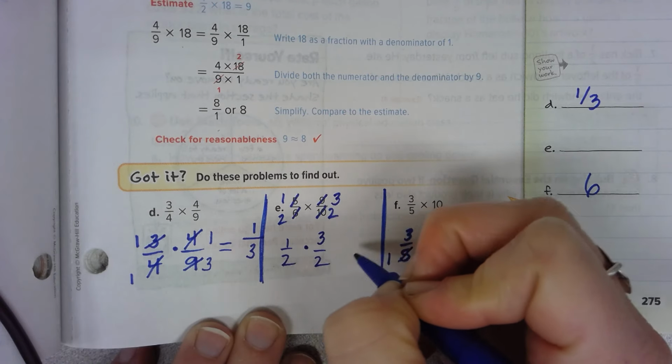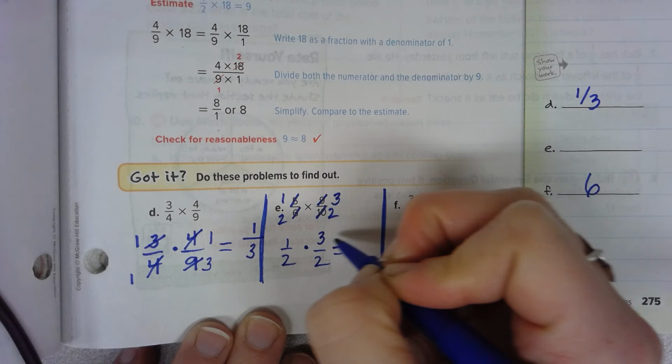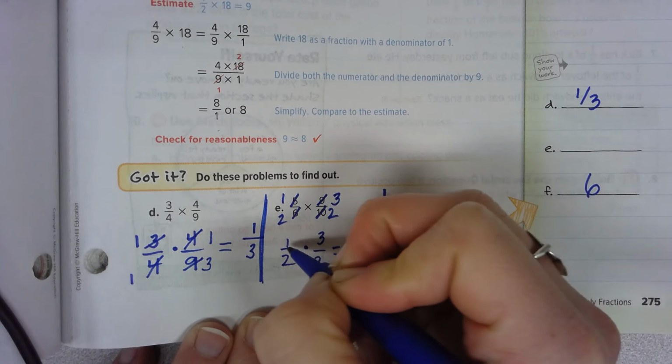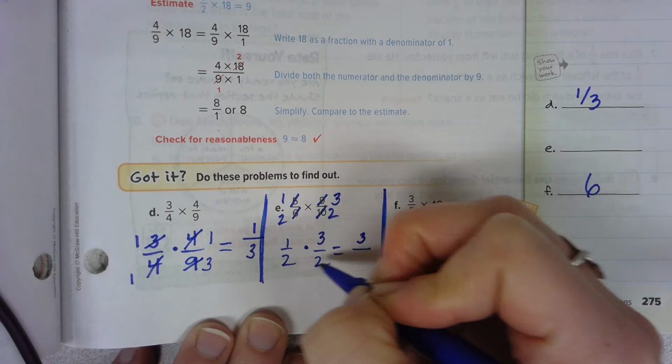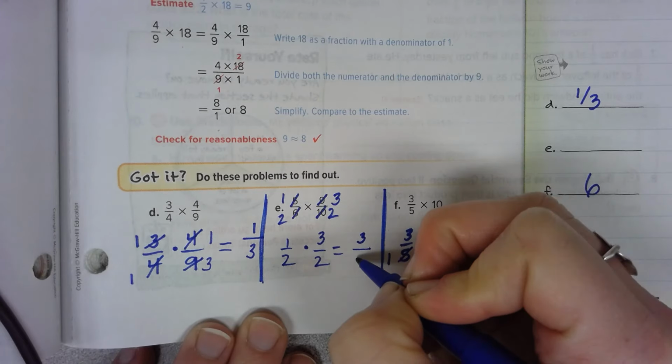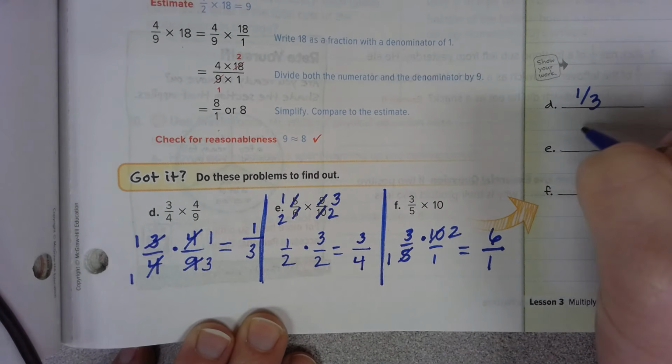If I multiply my numerators together, I get 3. 1 times 3 is 3. I multiply my denominators together, 2 times 2, I get 4. My answer is in its simplest form, and I get 3/4.